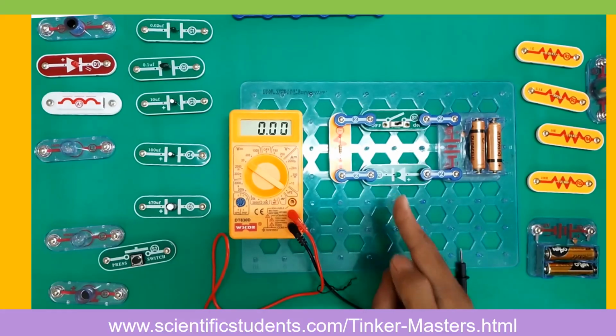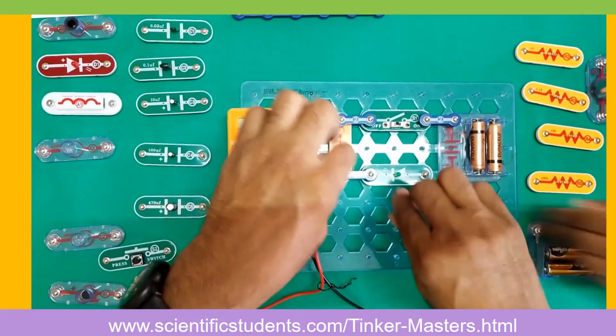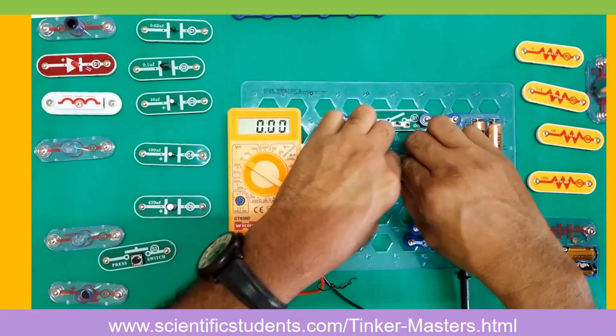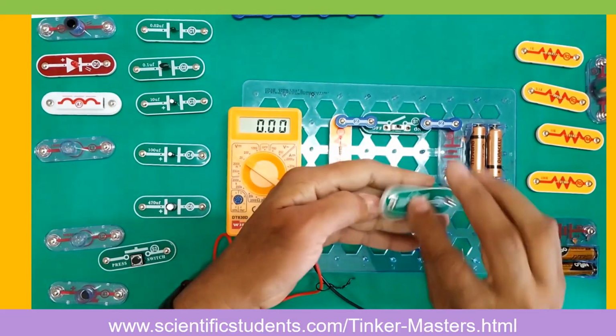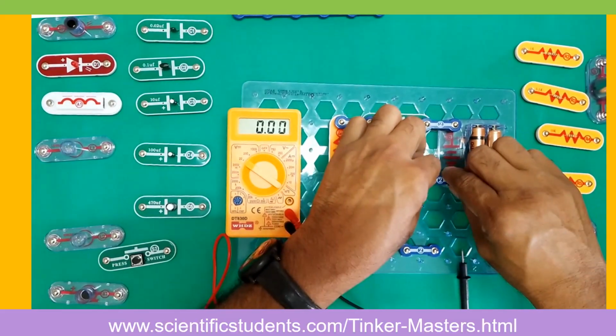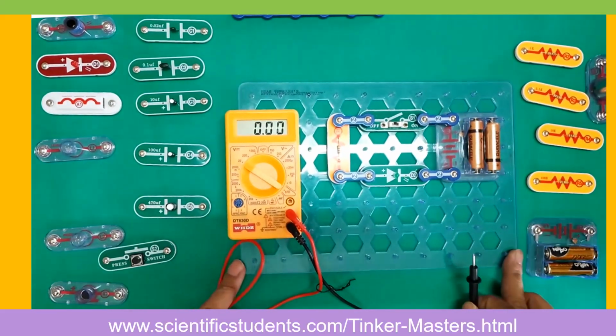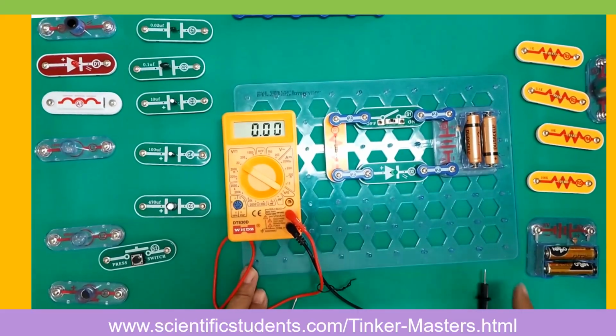Now what I need to do, I have to switch off the circuit and remove the link wires, then change the direction of this LED and connect the links back, and then I can switch it on.